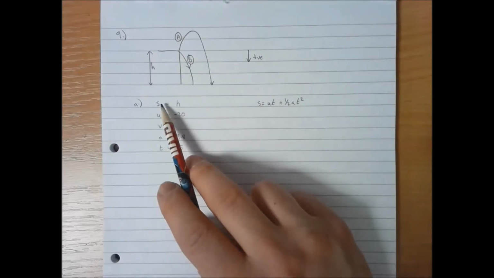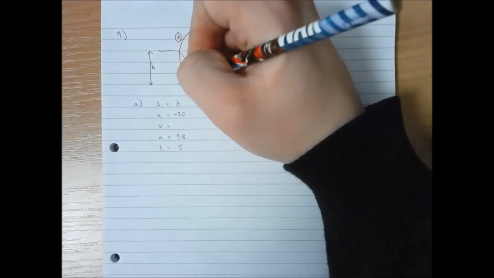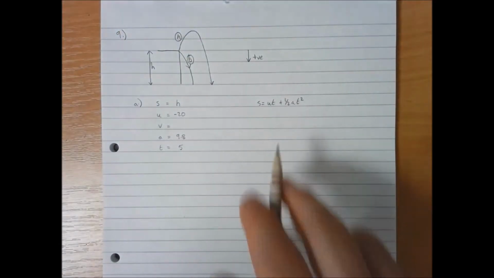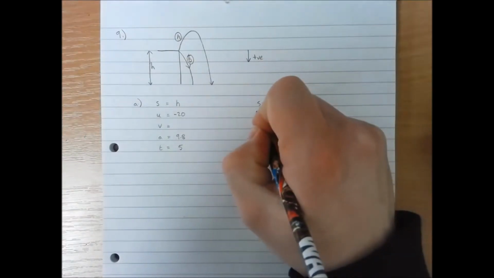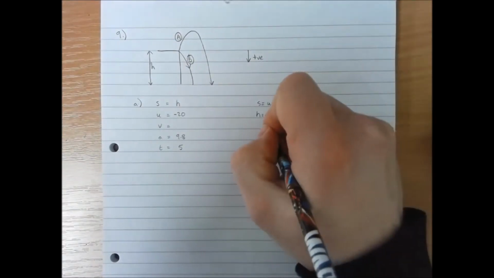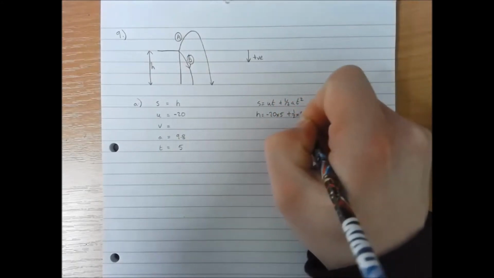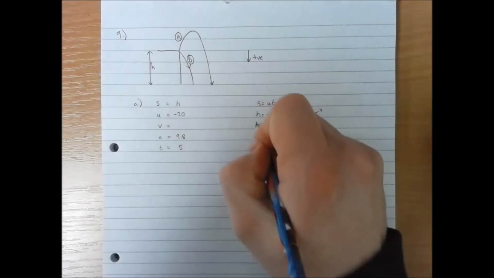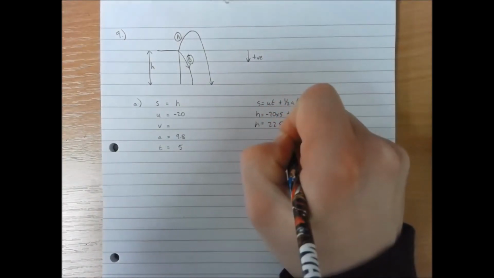S in a question like this represents the displacement, not the distance. So while my stone is actually travelling up and then down, it is only being displaced by h meters. My equation is s equals ut plus half at squared. If I substitute in all the information that I've got, I get h is equal to minus 20 times 5 plus half times 9.8 times 5 squared. And if I put that into a calculator, I get 22.5 meters.